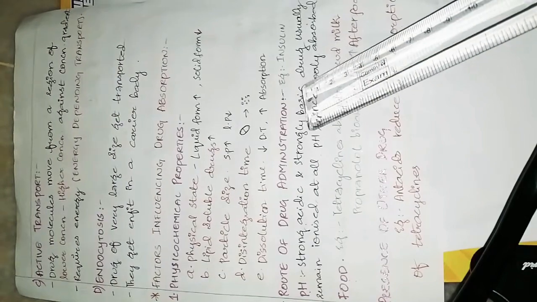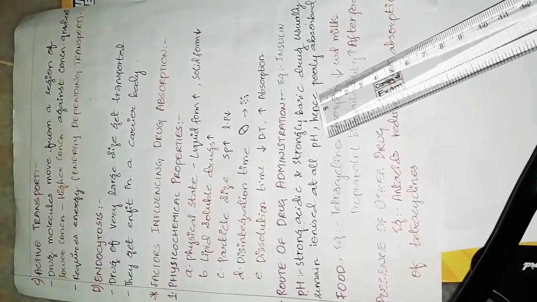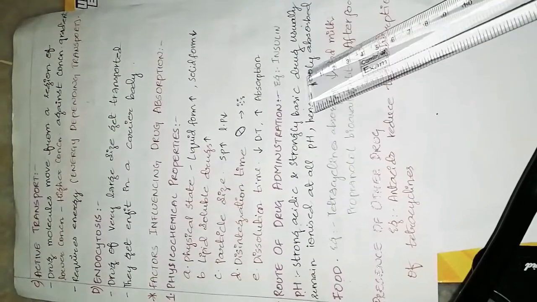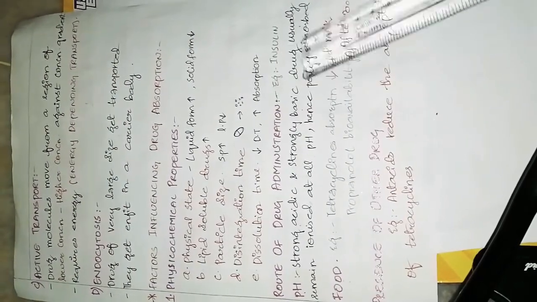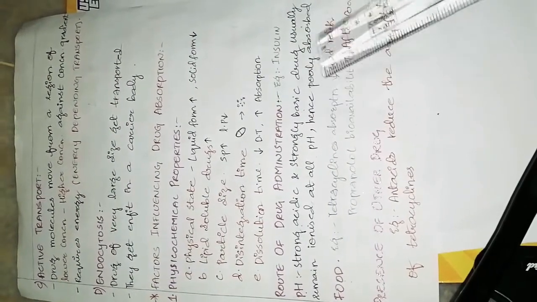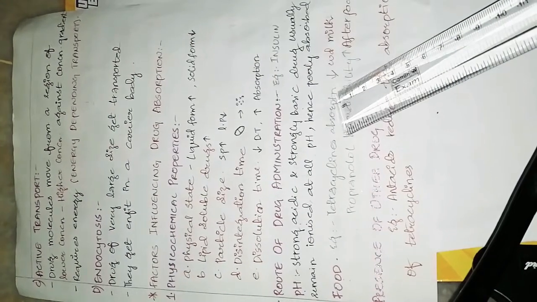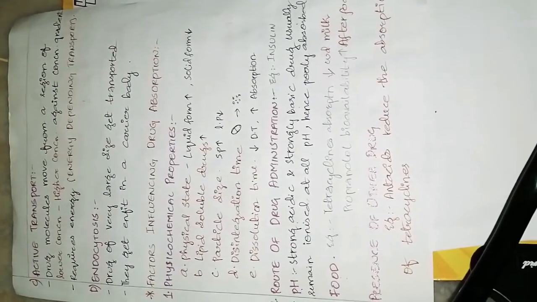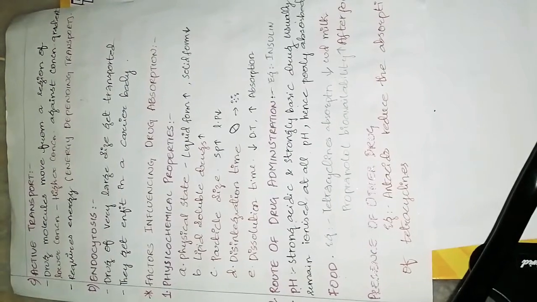Next, coming to pH. Strongly acidic and strongly basic drugs usually remain in ionized form at all pH, hence they get poorly absorbed. Next, coming to food. Food also affects drug absorption.